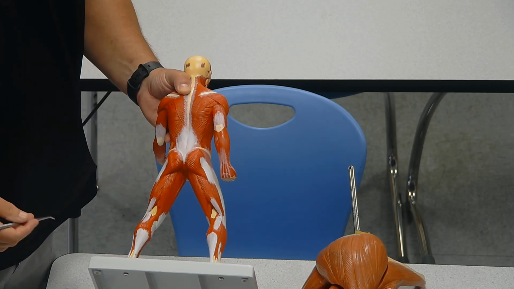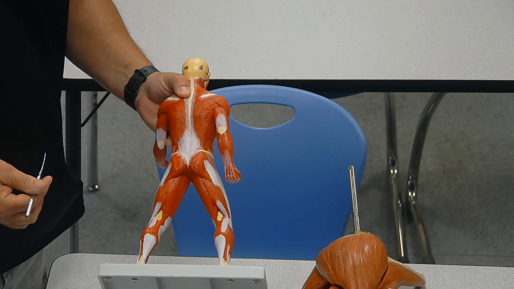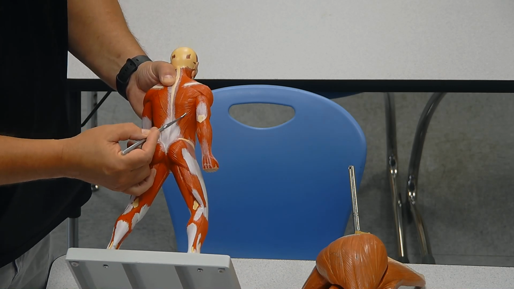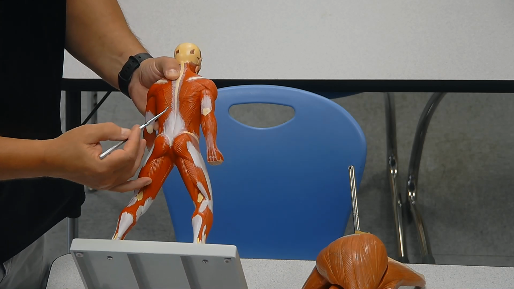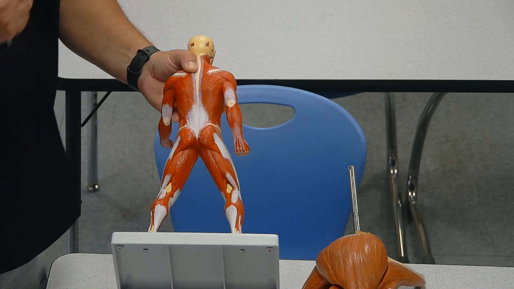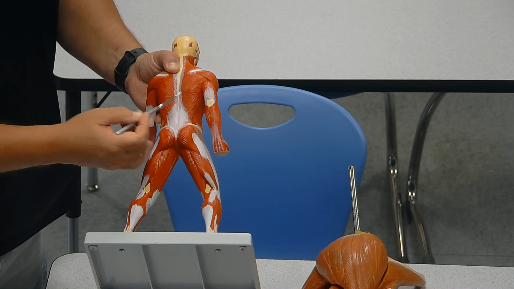What it does, it medially rotates, it adducts, and extends the humerus. Like if you were rowing a boat or rowing a canoe, for example, that's the muscle primarily used.